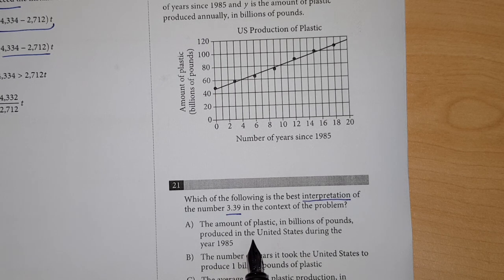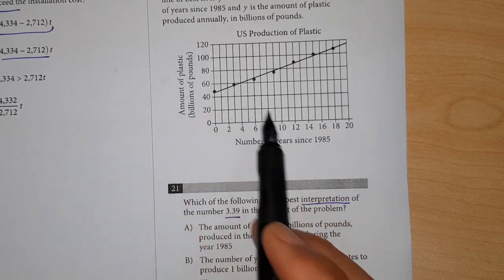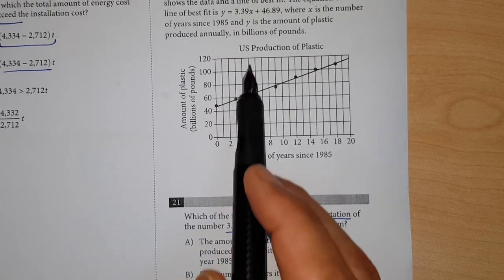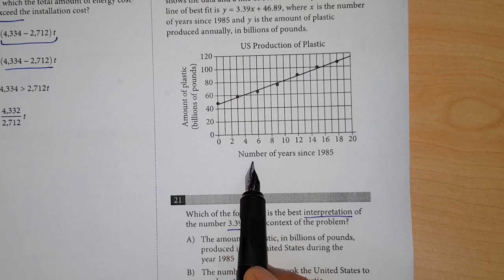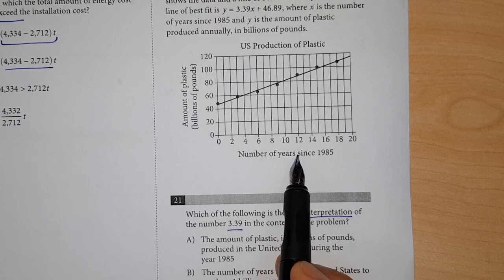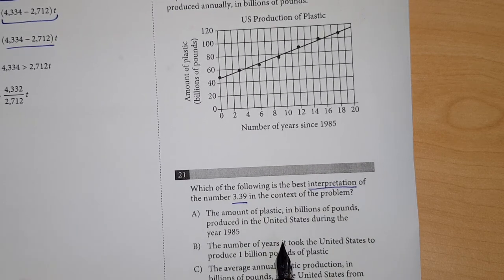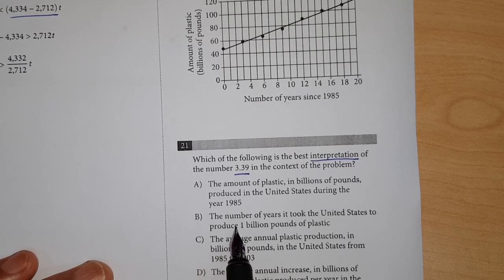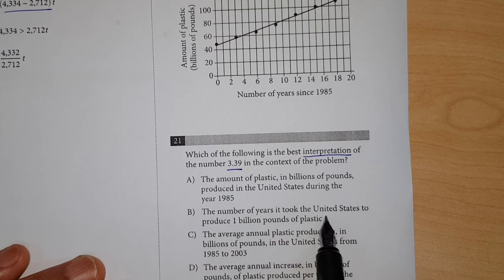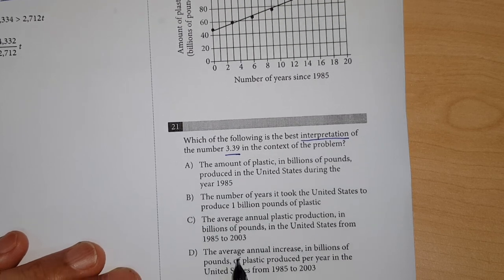No, the amount of plastic here will be this, not this one. This x is multiplied by the variable, the number of years. Option B, the number of years it took the United States to produce 1 billion pounds? Not the number of years. No. What do you think about the answer here?